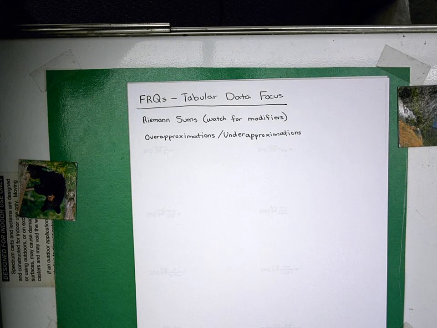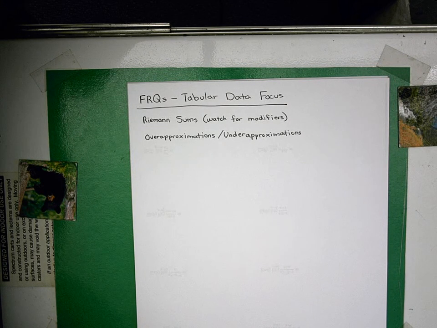Would this be an over approximation or would this be an under approximation? And for those, if you're looking at your 4.6 notes, you're going to want to look on the first page where we list our 4 approximations. We drew in what it would look like for a left-hand Riemann sum to be an over approximation or an under approximation. And we did that for each of them, right-hand and trapezoidal and midpoint. Okay?